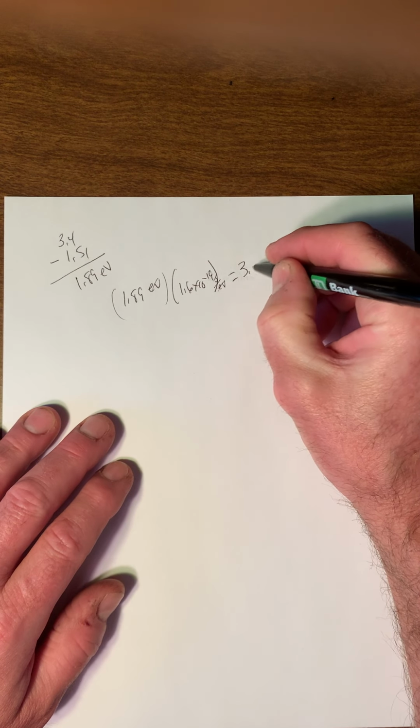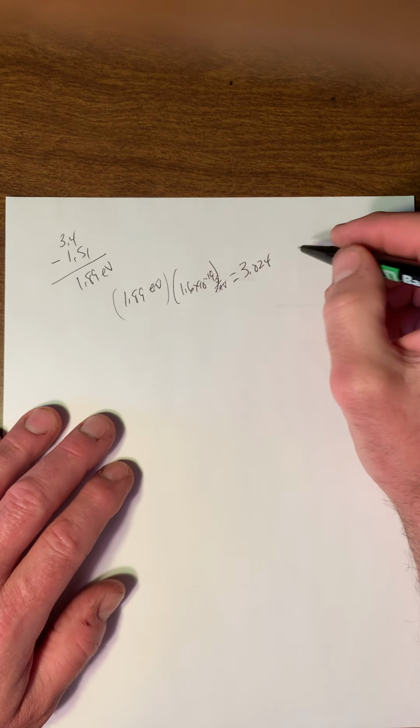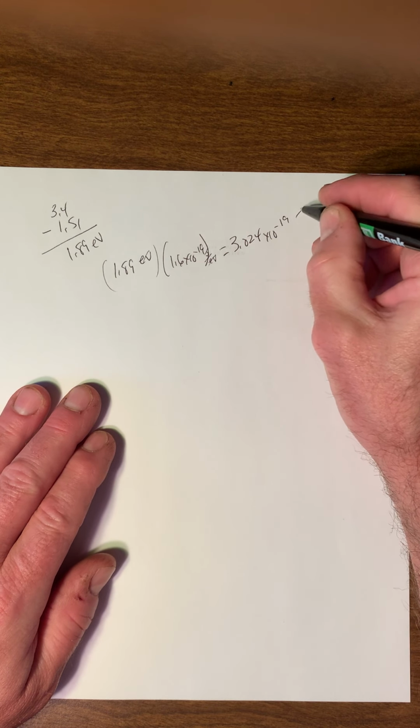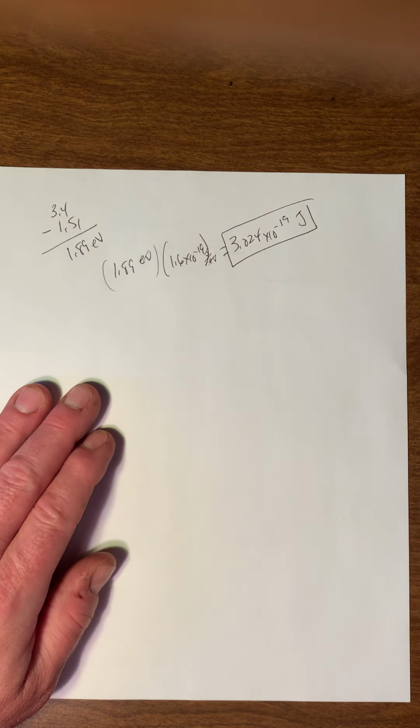All right, 1.89 times 1.6 would be 3.024. So that would be 3.024 times 10 to the minus 19th joules.